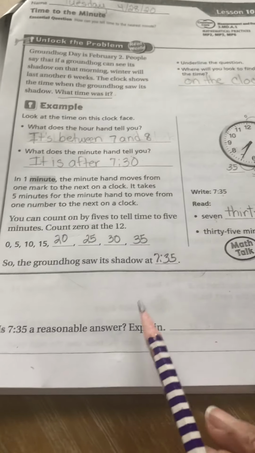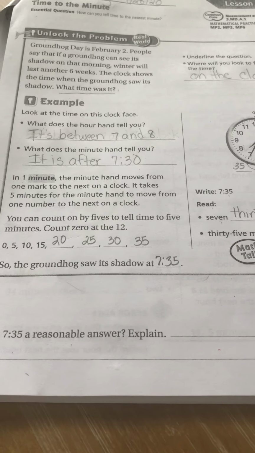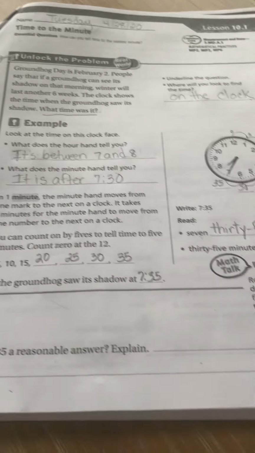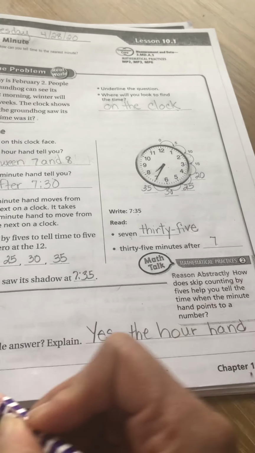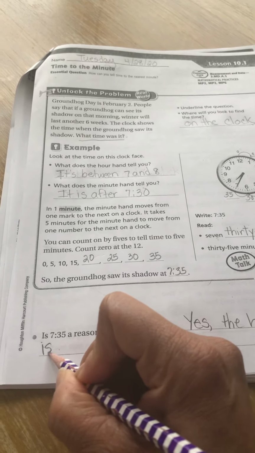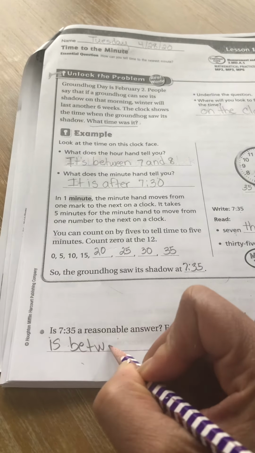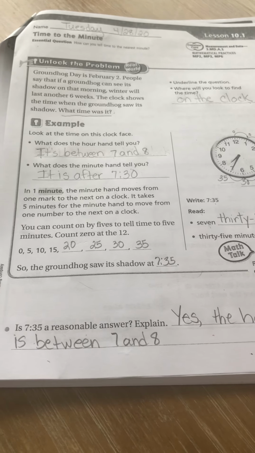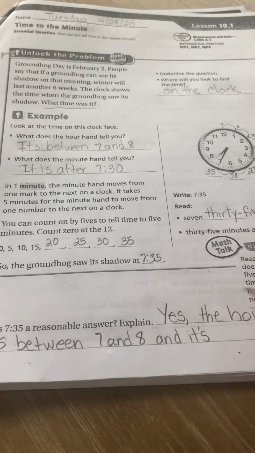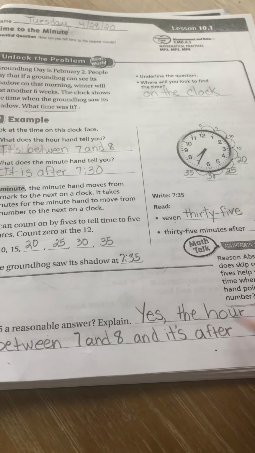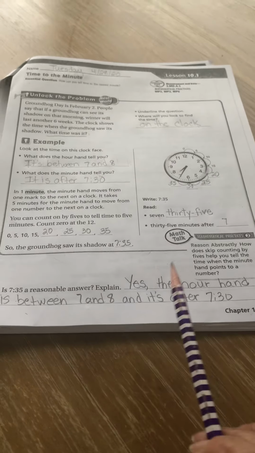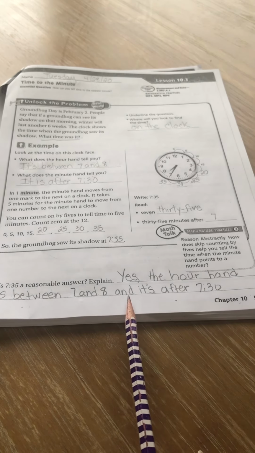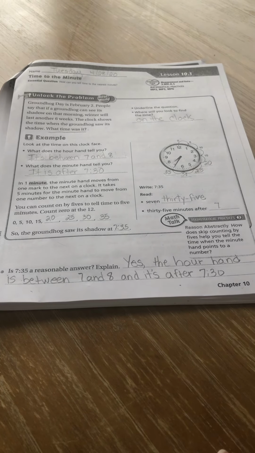All right. Now it says, is 7:35 a reasonable answer? What they're asking is, does it make sense that your clock represents 7:35? We're going to say yes, comma, the hour hand is between 7 and 8, and it's after 7:30. Let me zoom out so you guys can see all of that. It says, yes, the hour hand is between 7 and 8, and it's after 7:30. So I'll leave that there for a few seconds so you can copy.